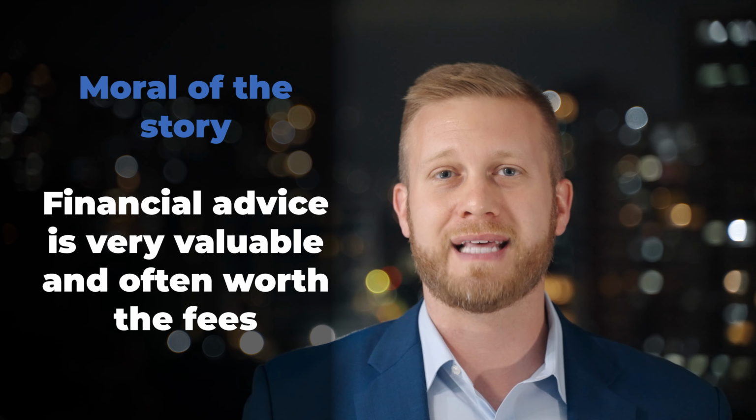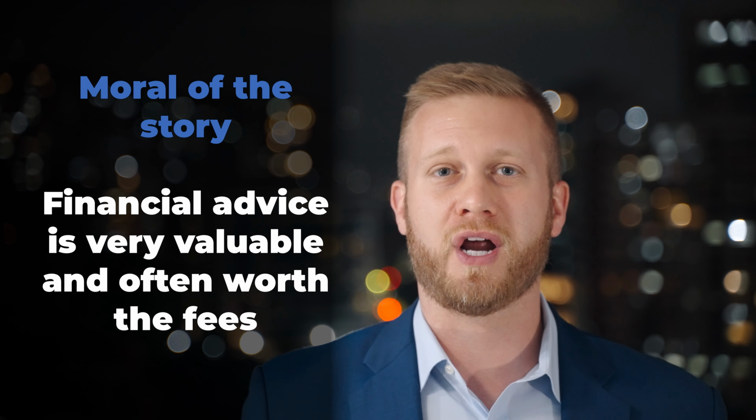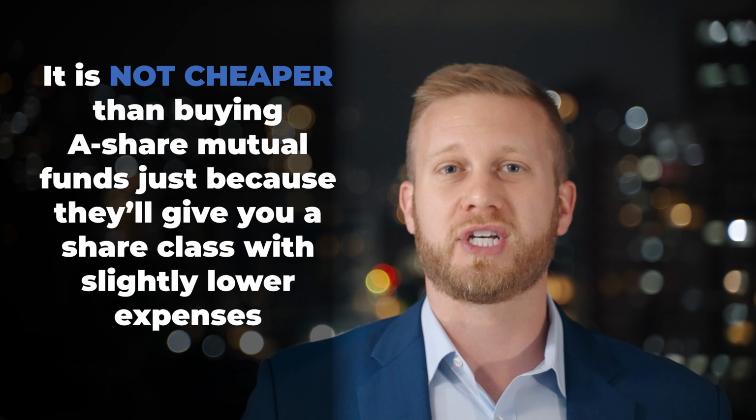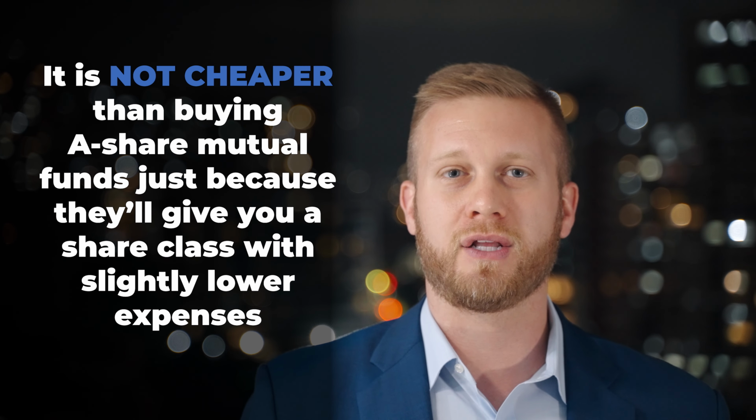The moral of the story is that while financial advice is very valuable and often worth the fees, it is not cheaper than buying A share mutual funds just because they'll give you a share class with slightly lower expenses.